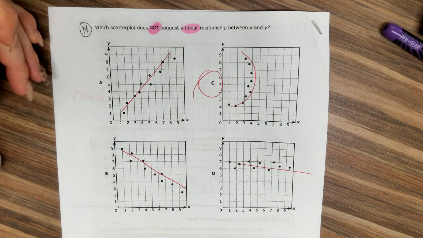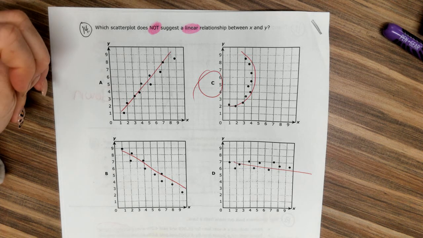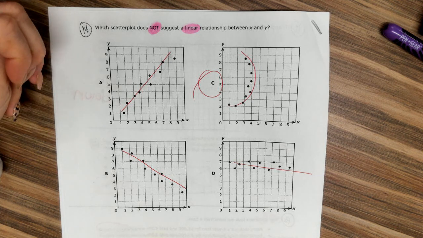Okay, put your name on these and put them in the box. I will put a grade on them, and then I will be giving them back to you for study guides.